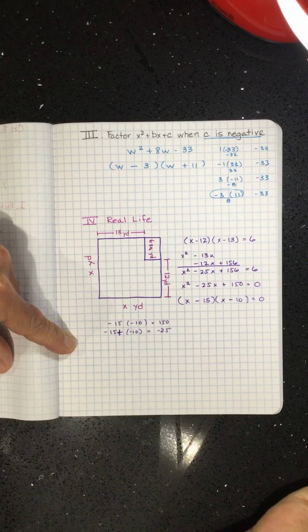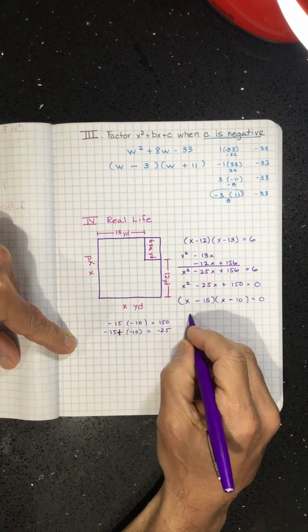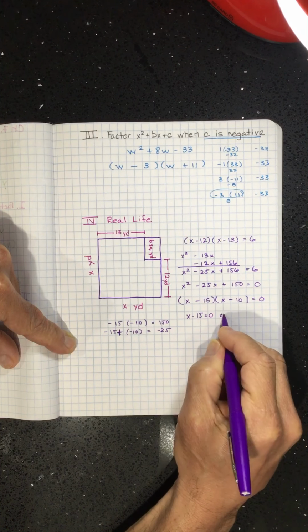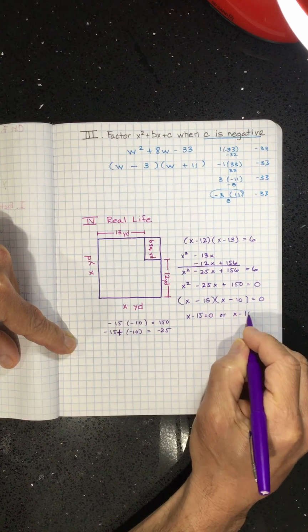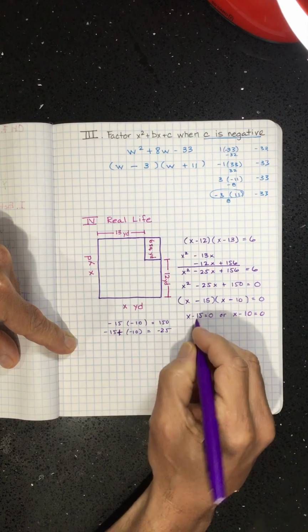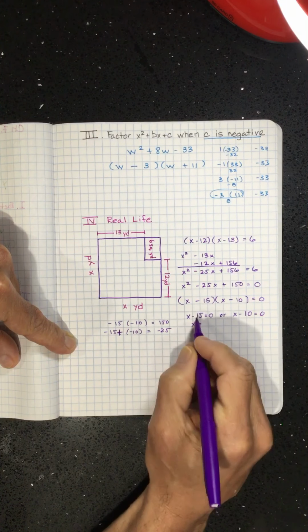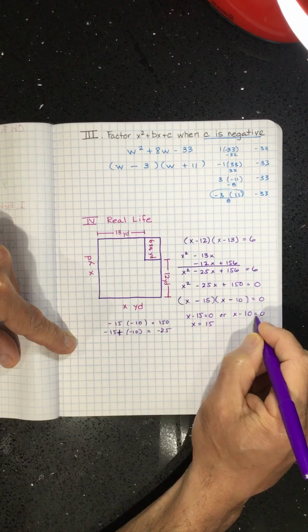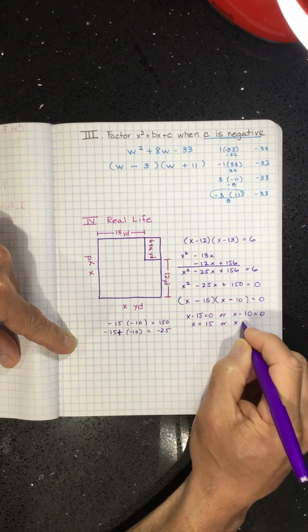And now we'll use that zero product property. So we're going to write x minus 15 is 0, or x minus 10 is 0. X is, if we add 15 to both sides, 15. And if we add 10, x is 10.